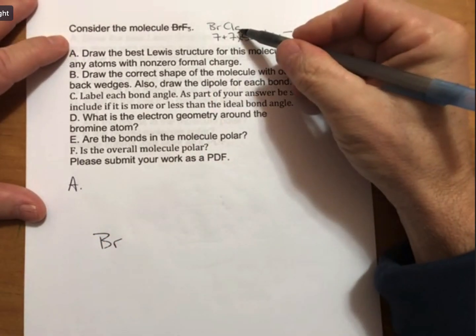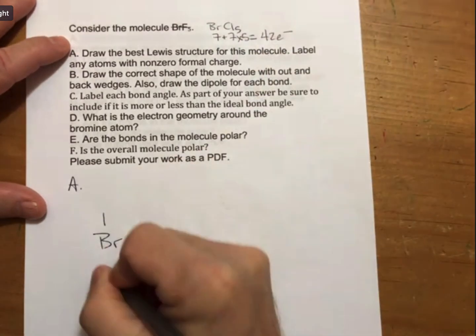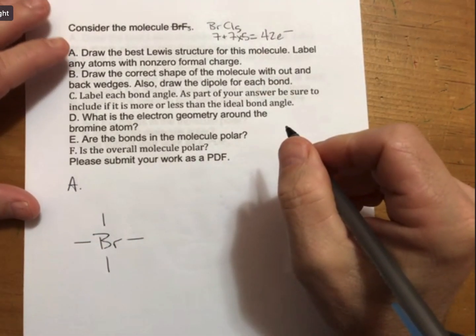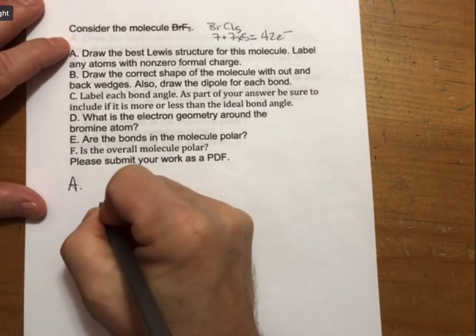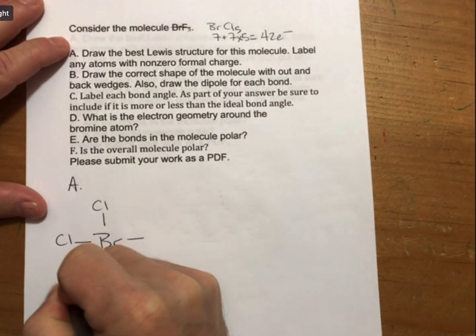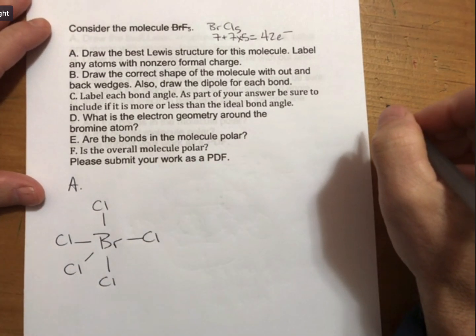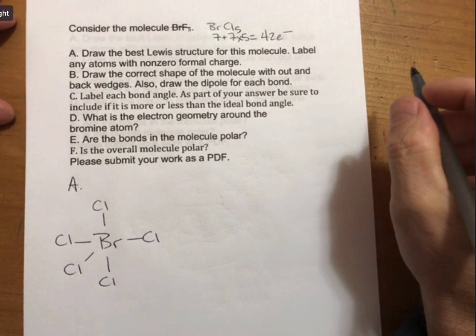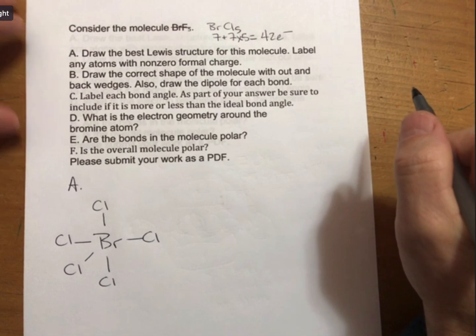And now there are 5 things around here. That means that just by attaching the chlorines to it, bromine will have an expanded octet. That's fine. We said that any atom in the 3p area of the periodic table and below can have an expanded octet.